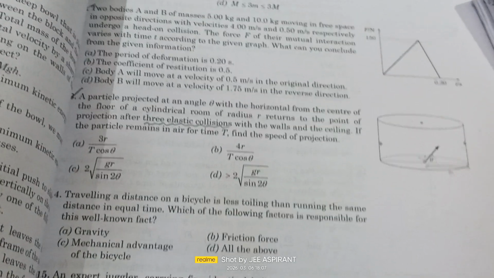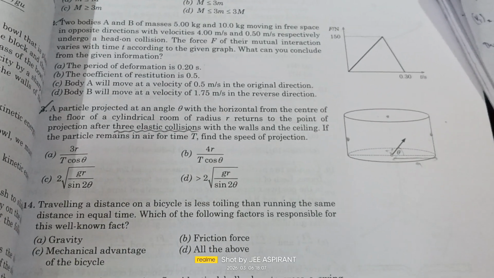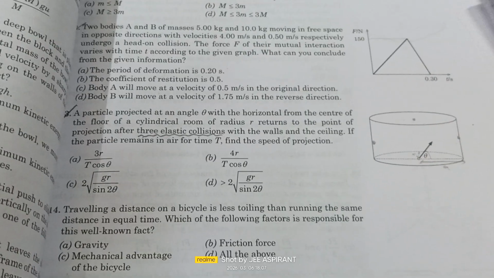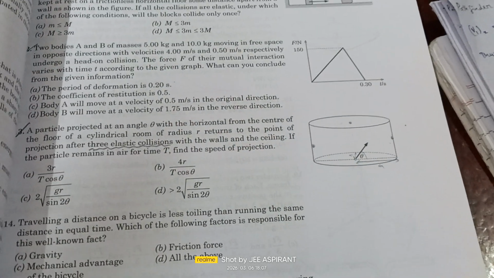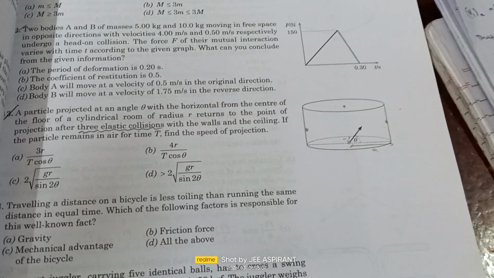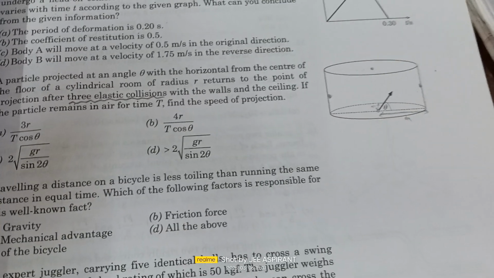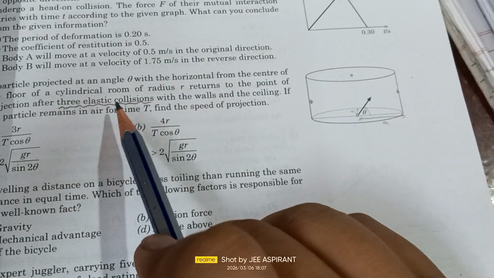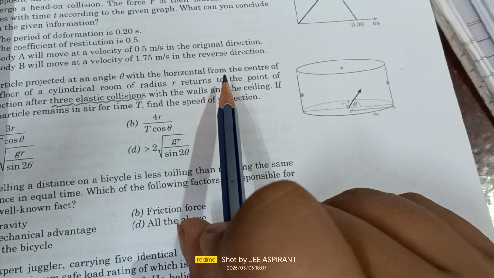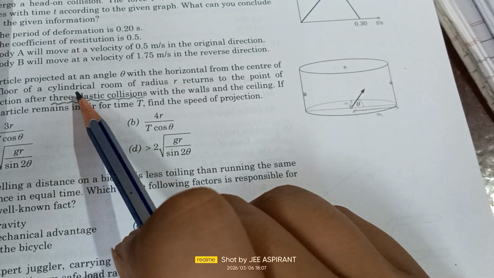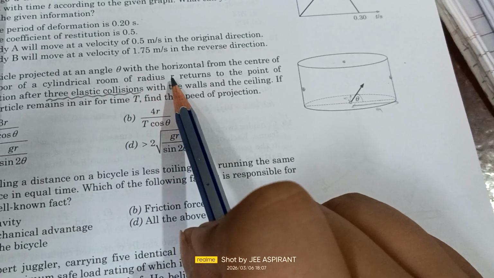Hi everyone, this is again a nice question from Pathfinder. This is from the Impulse Momentum chapter, chapter 4 from Pathfinder. And this question states that a particle projected at an angle theta with the horizontal from the center of the floor of the cylindrical room of radius r.